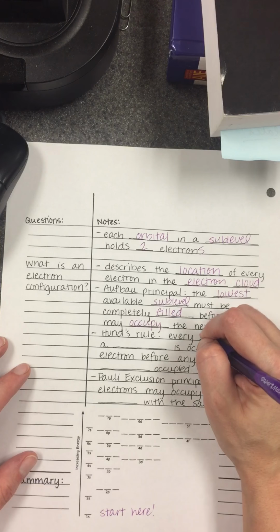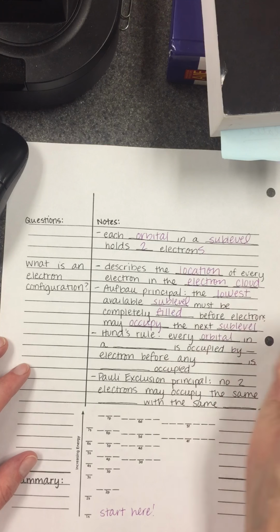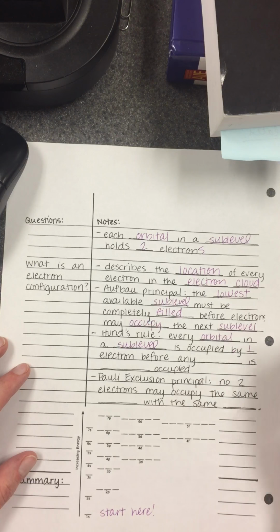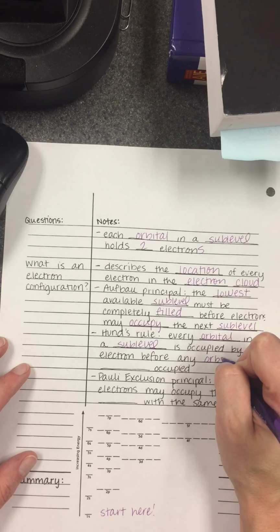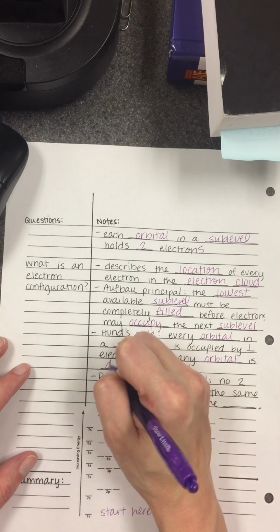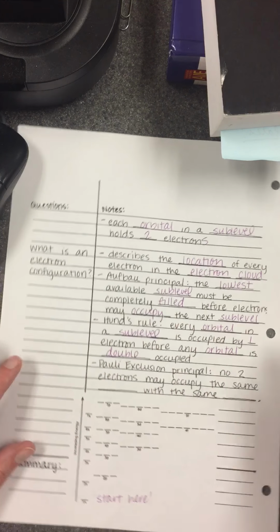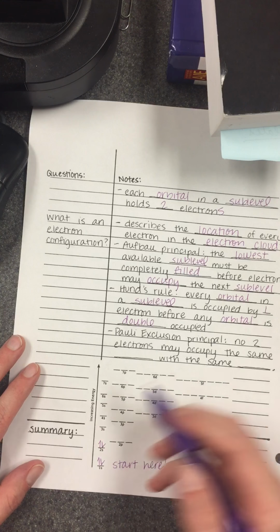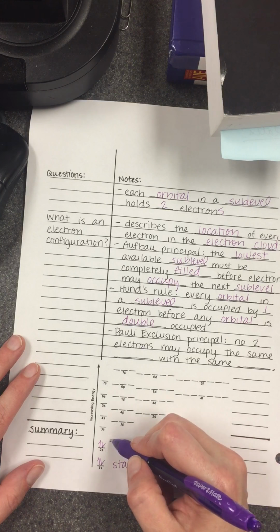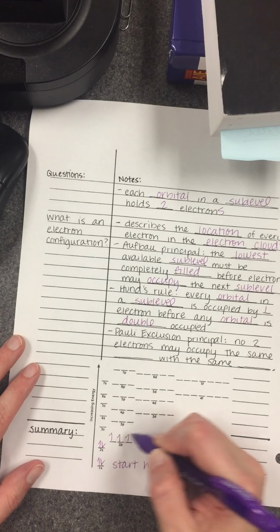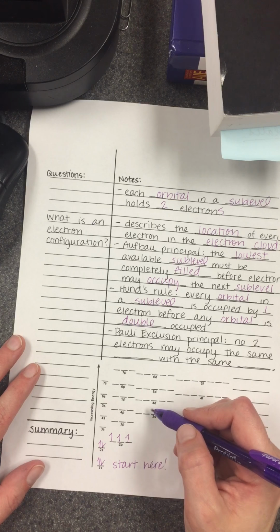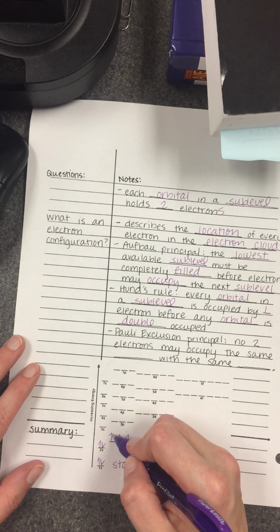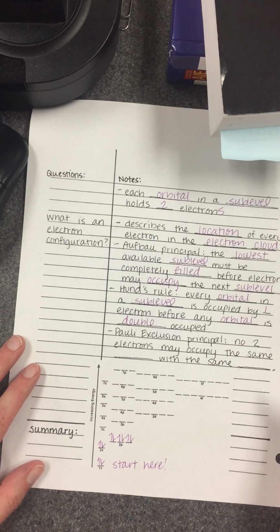Hund's rule says that every orbital in a sublevel is occupied by a single electron before any orbital is double occupied. Okay, so we fill up the 1s, it's full, we go to 2s, it's full, we go to 2p. Well, when we get to 2p, we have to spread out the electrons. Remember that they all have a negative charge. They don't really want to be that close to each other. So they'll spread out, and each one will fill an orbital before we go back and put the second electron. So that's Hund's rule right there.